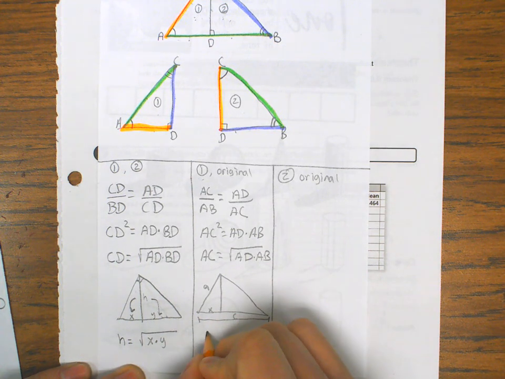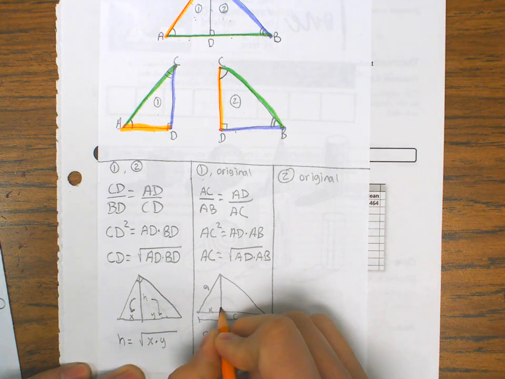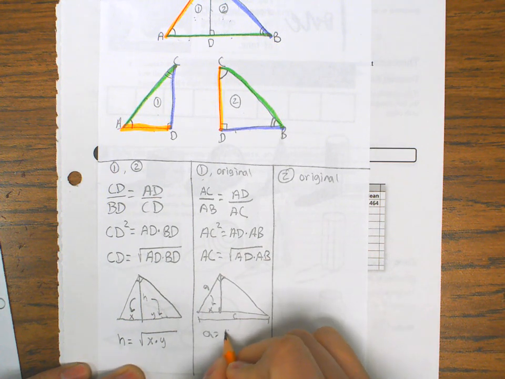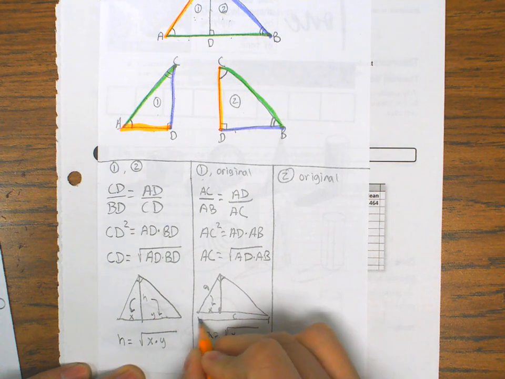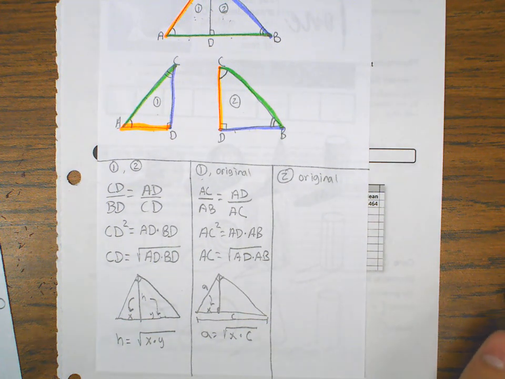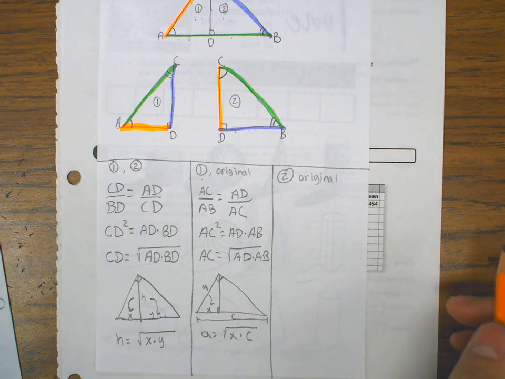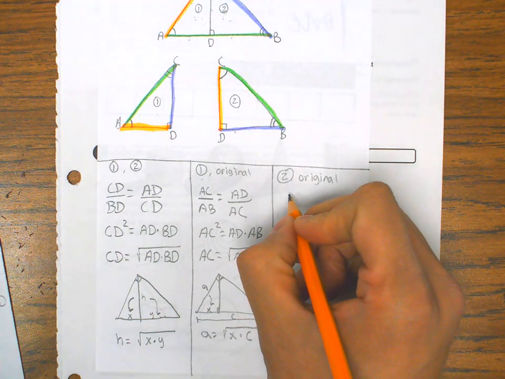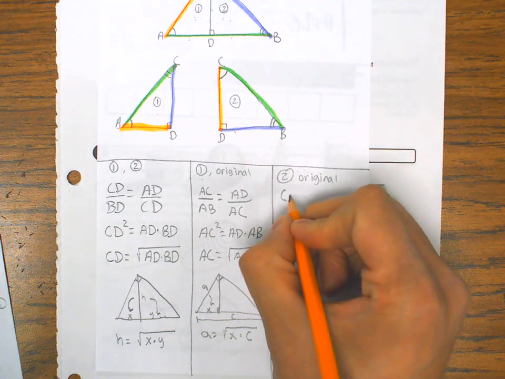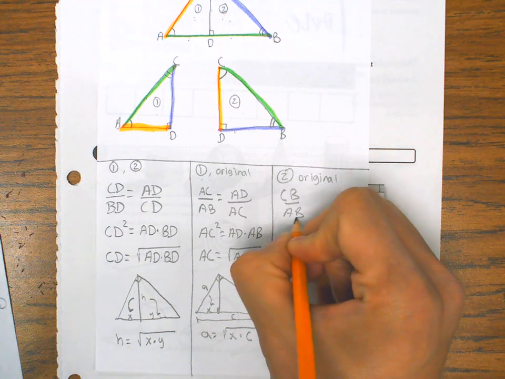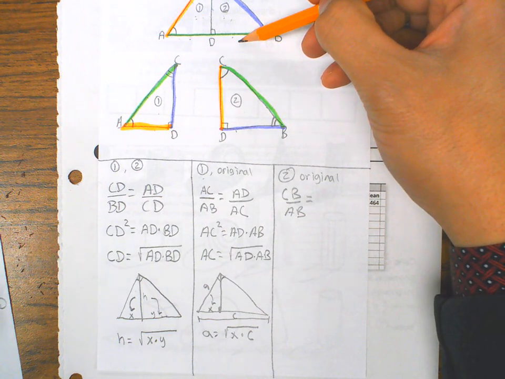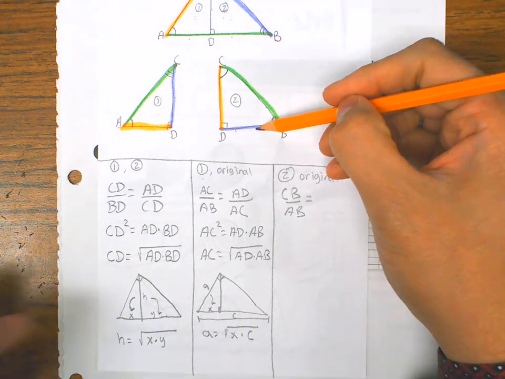Okay, so here, this right here, would be the geometric mean between its adjacent leg and the whole hypotenuse. Now, let's do the same thing with 2. So for 2, we have CB is proportional to AB, as BD is proportional to CB.